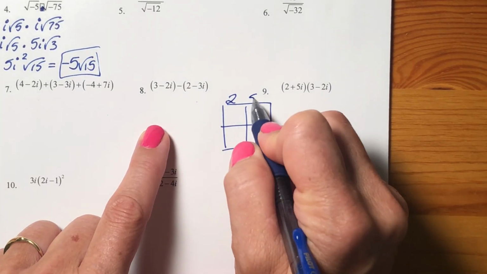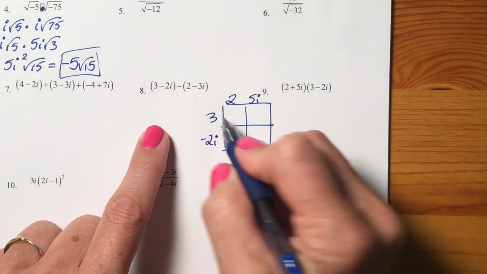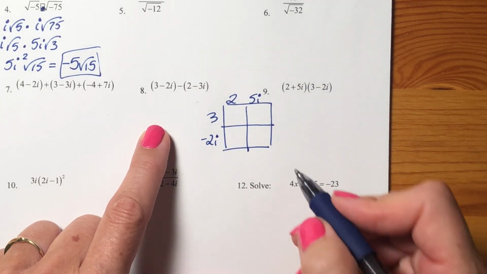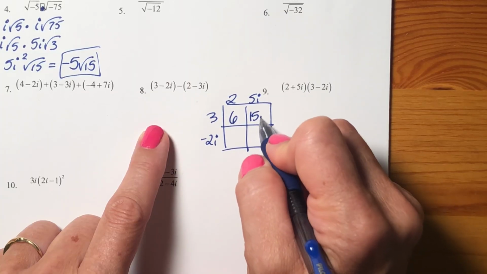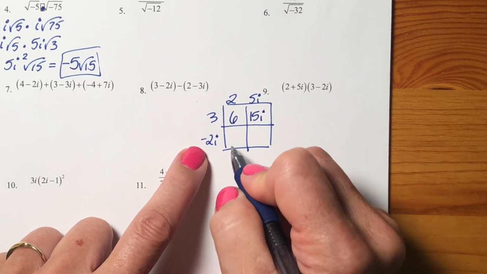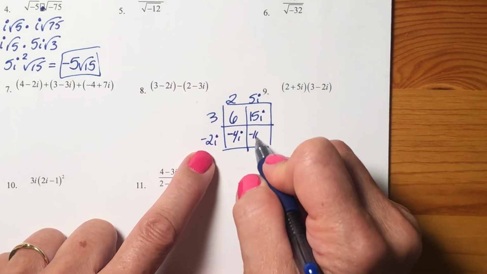So it'll be 2 and 5i here, and then 3 and -2i here. So I can go ahead and multiply all my parts together. 3 times 2 is 6. 3 times 5 is 15i. 2 times -2i is -4i. And then this would be -10i squared.